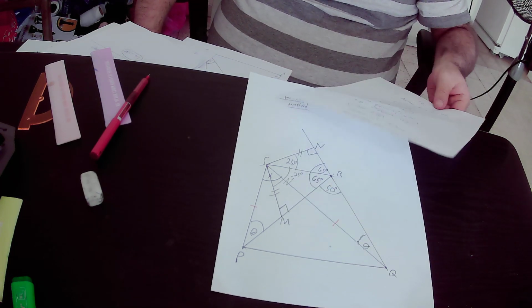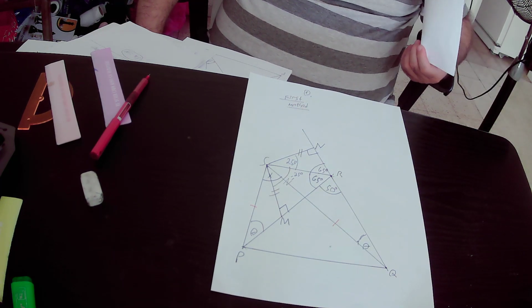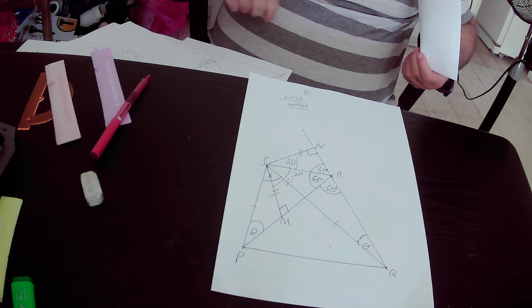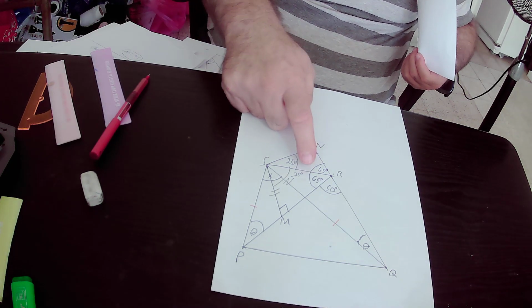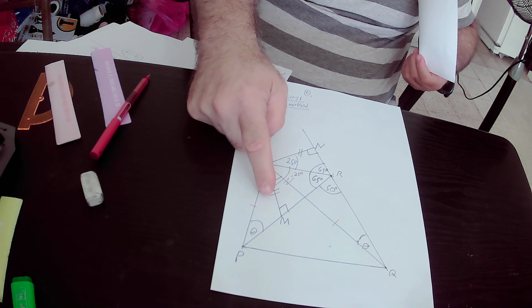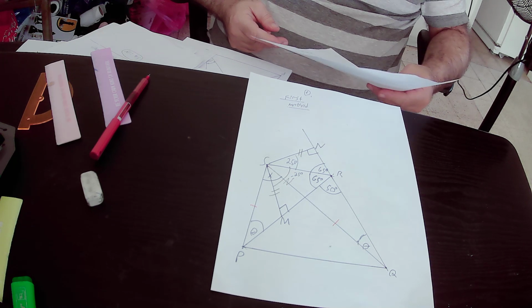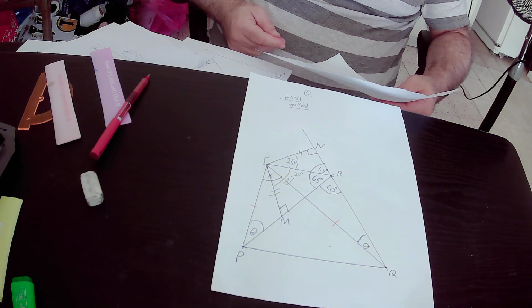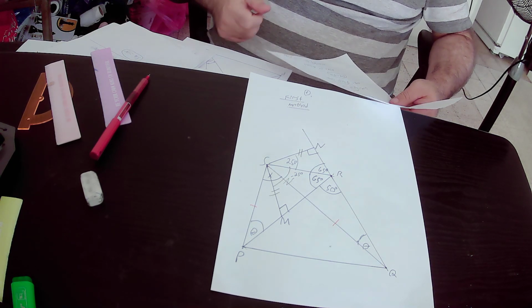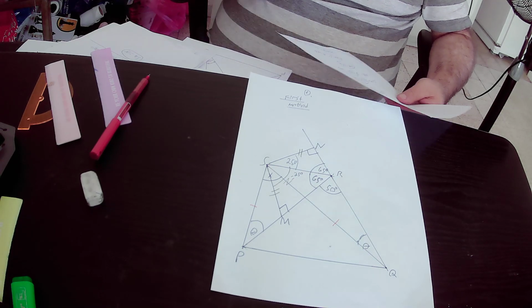Okay? So we actually proved that the right triangle SNQ is congruent to the right triangle PMS. Okay? According to the side rule. Okay?